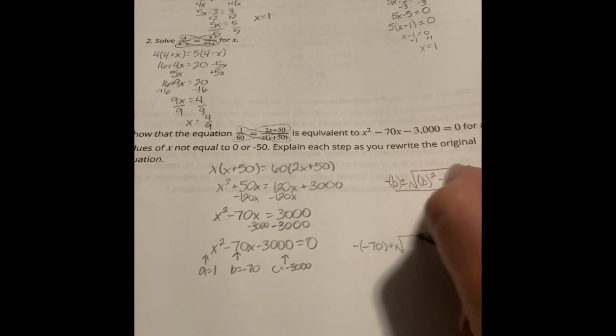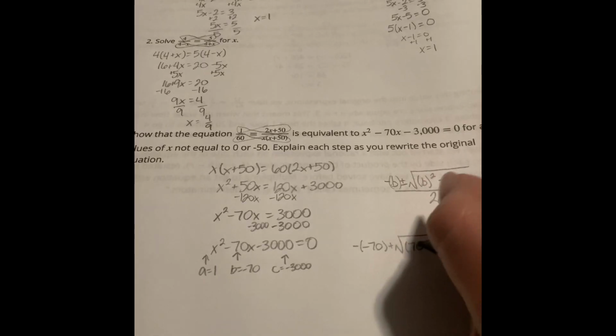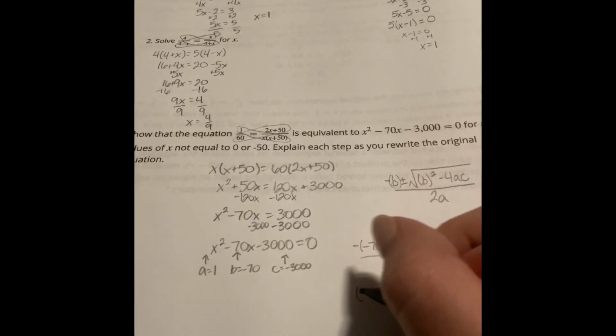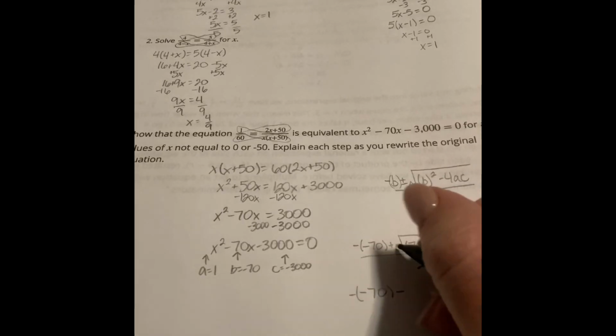This plus or minus means you have two options. You have negative 70 plus your 70 squared minus 4 times a times c. But then you will also have the same thing, but a minus in between these as well. Again, the exact same numbers. You're just subtracting whatever's under the square root instead.